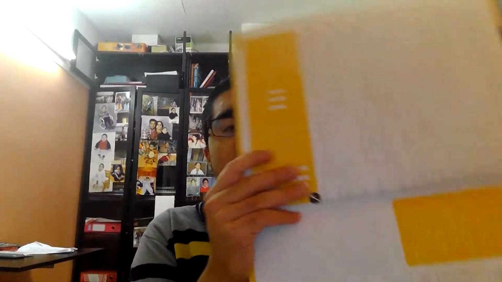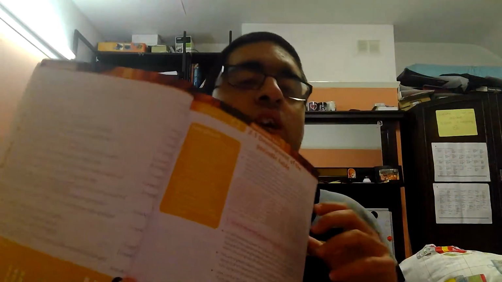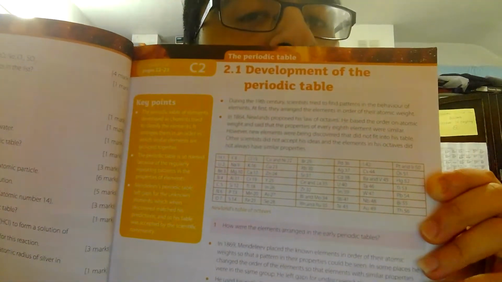So obviously the scientists didn't really accept his ideas much, and when new elements were discovered, his table started to break down and not fully work, because every eighth element didn't have similar properties. So this is an example of his law of octaves. Here for example, the first element is hydrogen, then the 8th element, they were in the same group, then the 15th, and the cobalt and nickel 22, so they would have been in the same group as part of his rule.